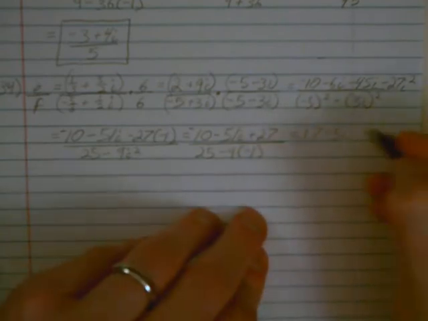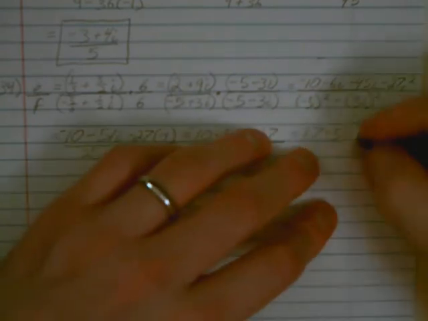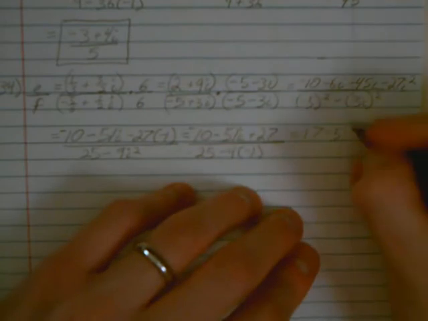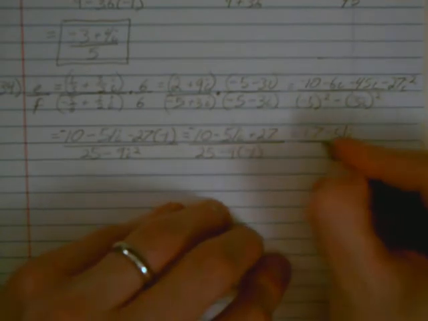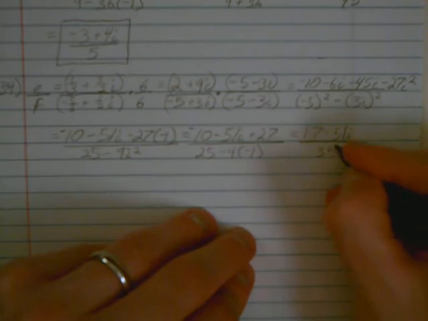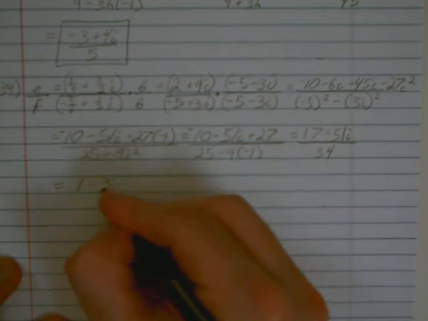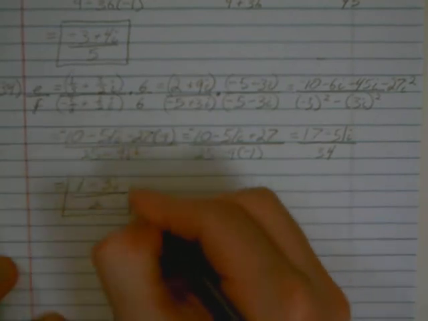Negative 10 plus 27, that ends up being 17 minus 51i. 25 plus 9 ends up being 34. All these are divisible by 17, so 1 minus 3i over 2 is our final answer.